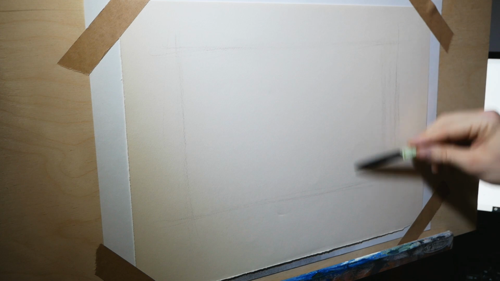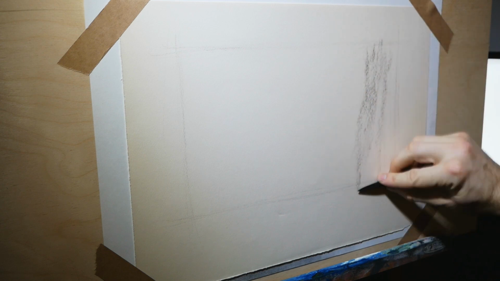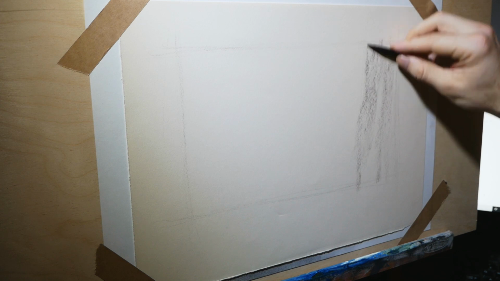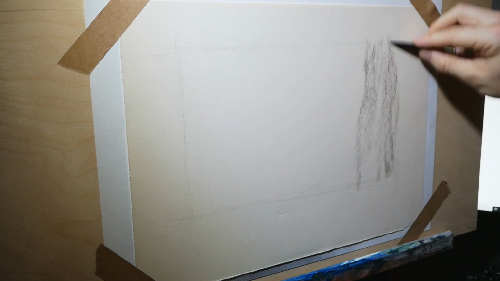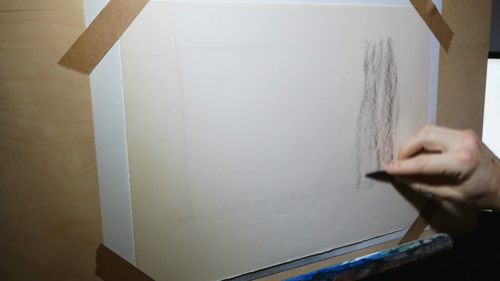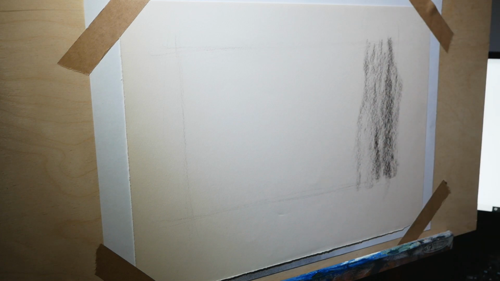So we're just going to be roughly adding tone across the drawing. So places we know are going to get pretty dark can go dark fairly quickly. Side there, for instance.